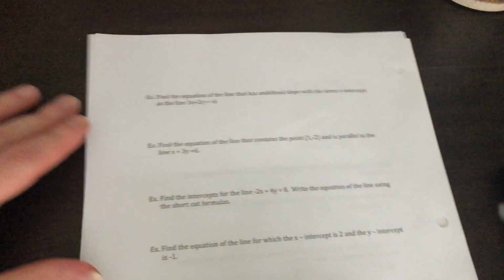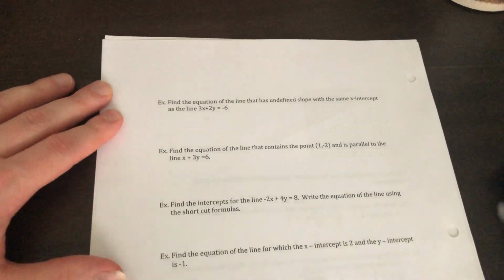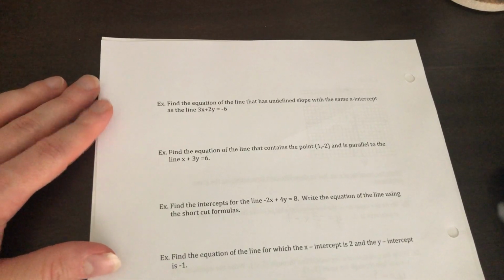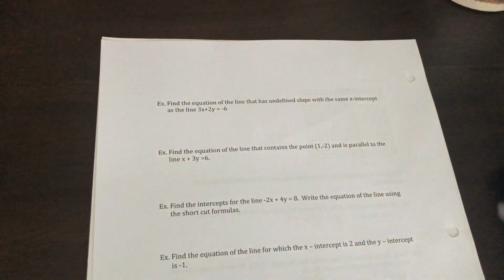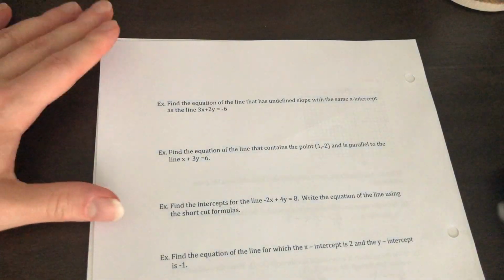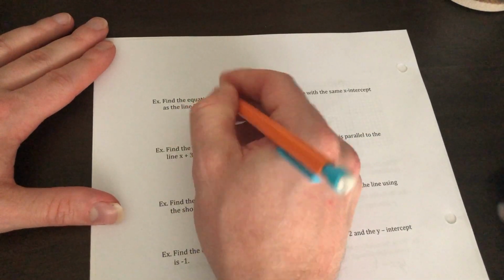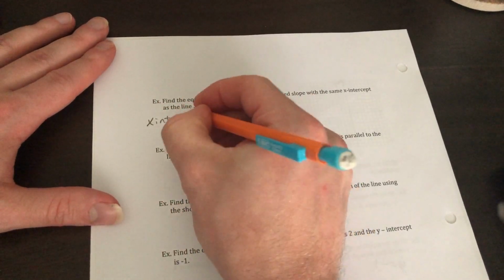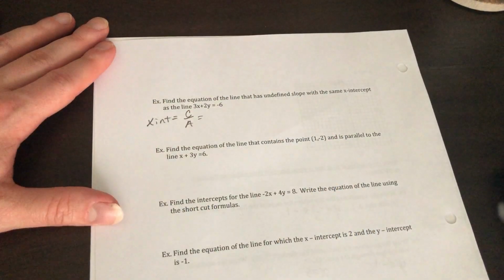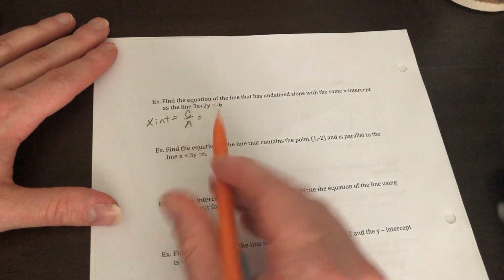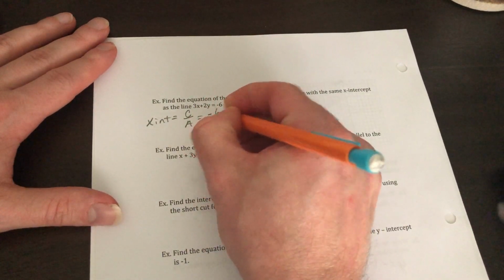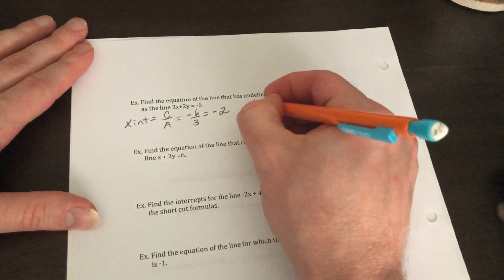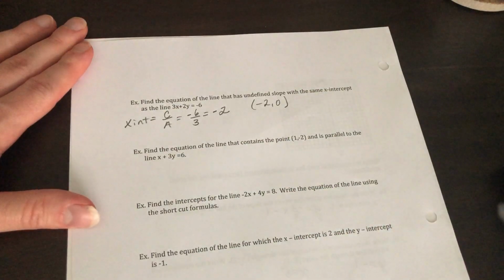Okay. Next one, it says find the equation of the line that has undefined slope and has the same x-intercept as the equation 3x plus 2y is equal to negative 6. Okay, so I want to find the x-intercept of this equation right here. So your x-intercept is going to be c over a. Okay, so you get negative 6 over 3, which is a negative 2. Okay, so that's the point negative 2, 0 for your x-intercept.